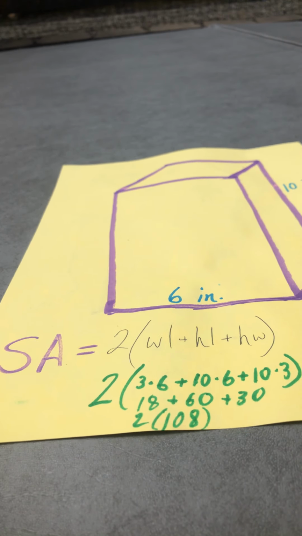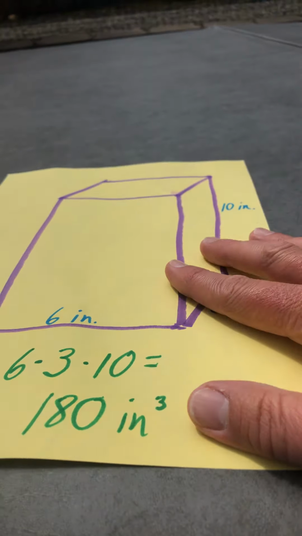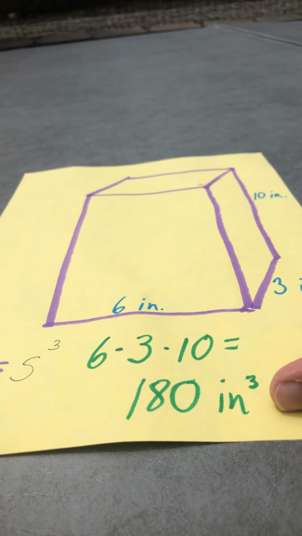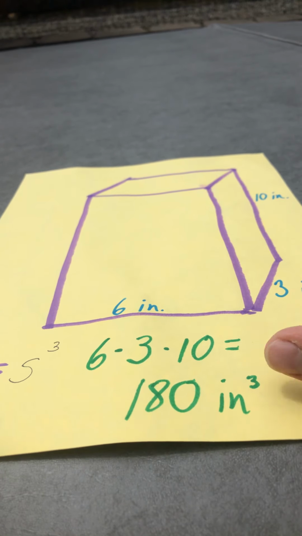A little more magic here, back to what we just did. Ooh, that was bad. For volume, it's going to be cubic units. So 3. Volume is 3.